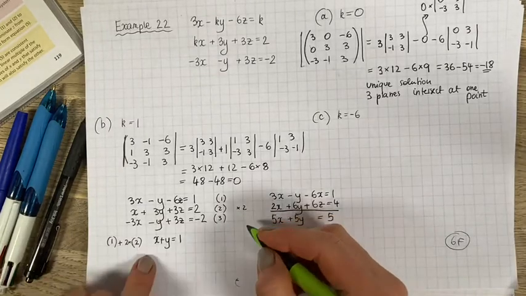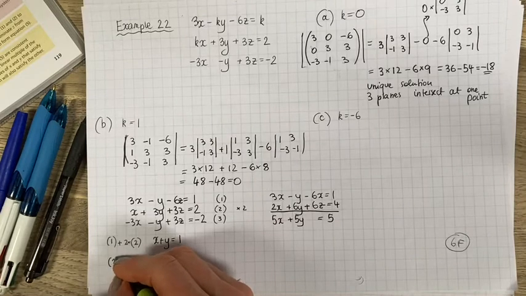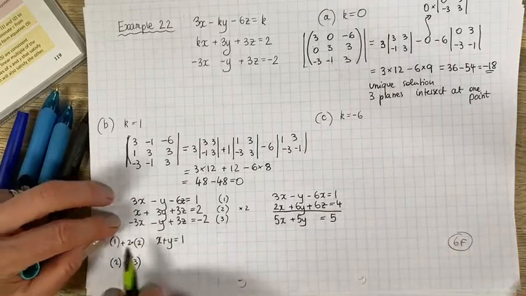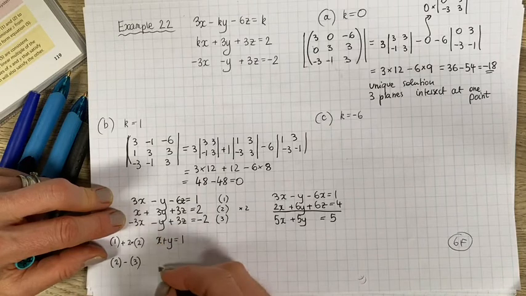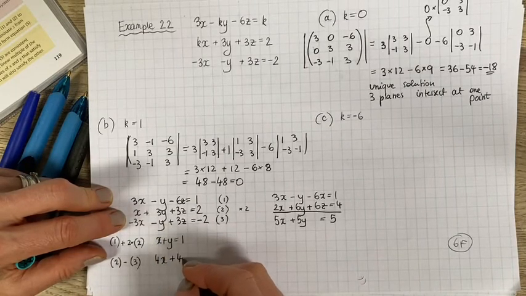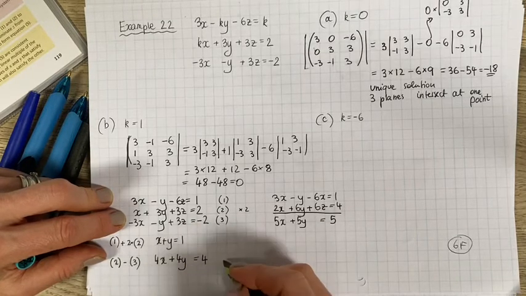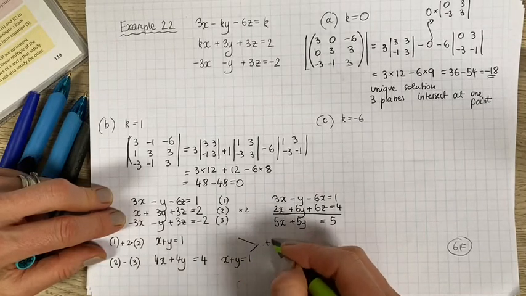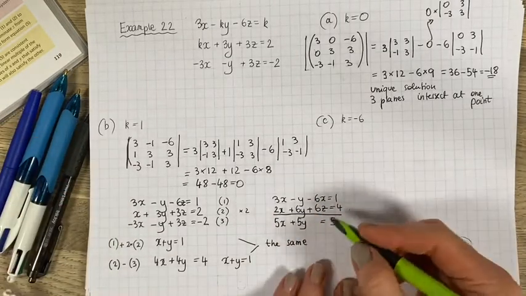And then we're going to do the second equation, eliminating z. So let's take the second equation and subtract, this time, the third equation. I don't need to rewrite it. So that take away that is going to be 4x. 3y take away negative y is 4y. And then 2 take away negative 2 is 4. So that is also x plus y is equal to 1. So they are the same, but I considered two different equations, eliminating z.